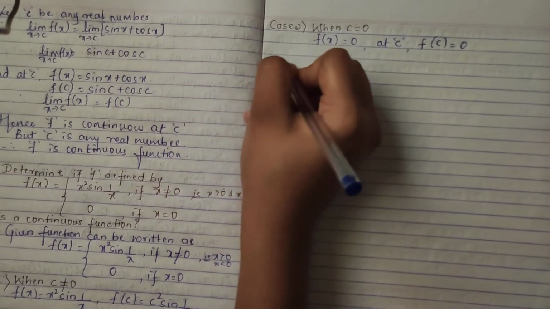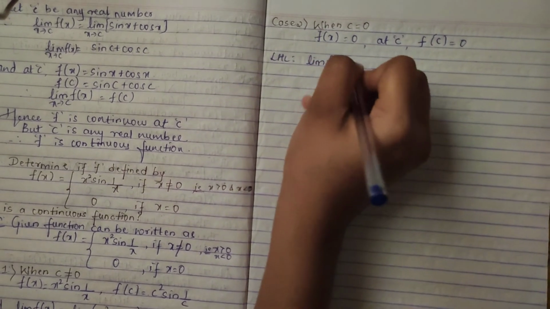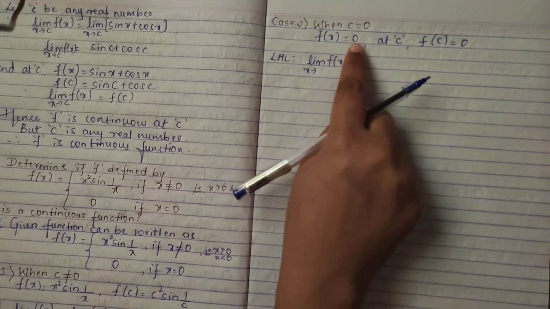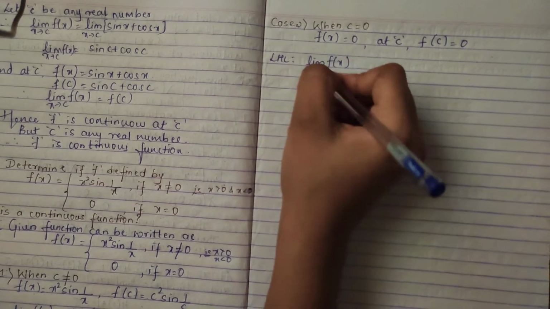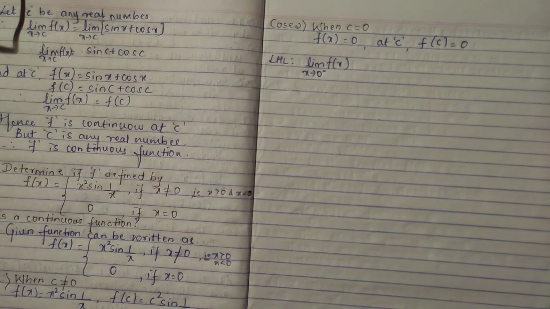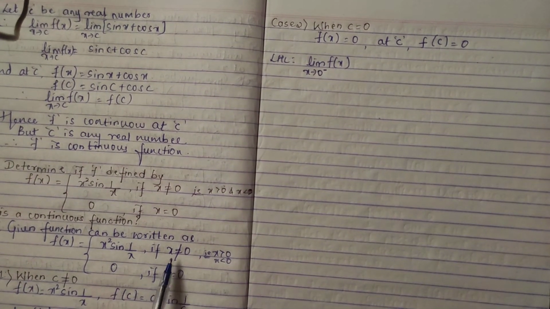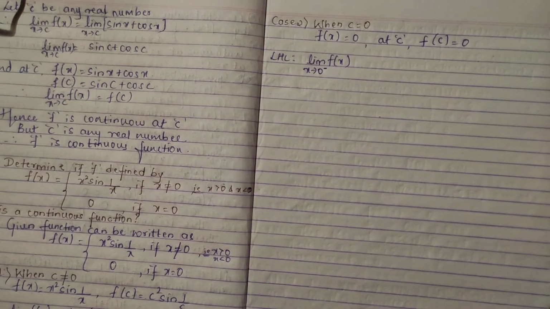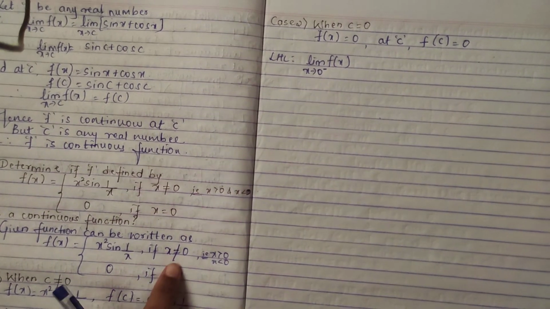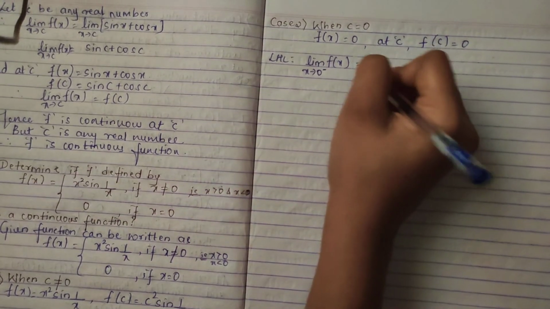Now, we will go for LHL, limit f of x as x tends to 0 minus. 0 minus means what? Less than. Now, where is the less than condition? Less than condition lies in your first condition only, right? When it is not equal to 0, as I have said, either it is greater than or it is less than. So, your f of x will be what?